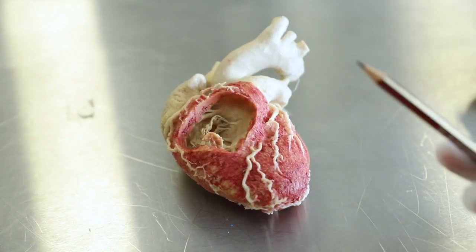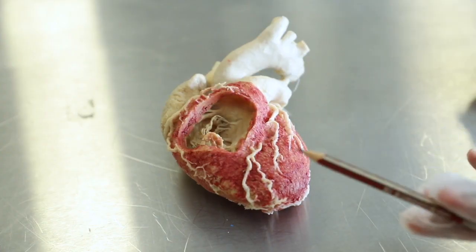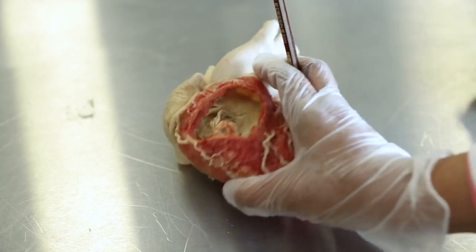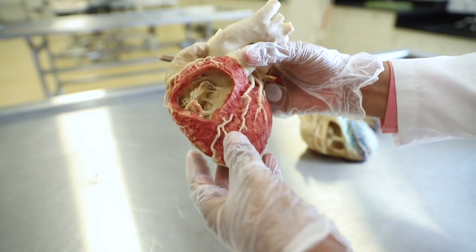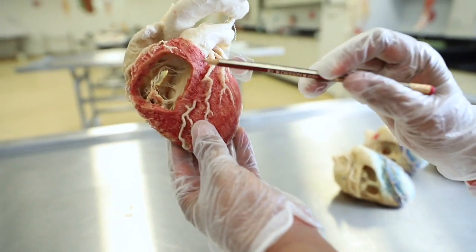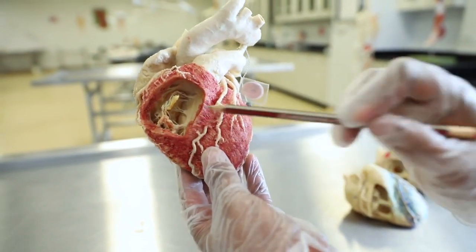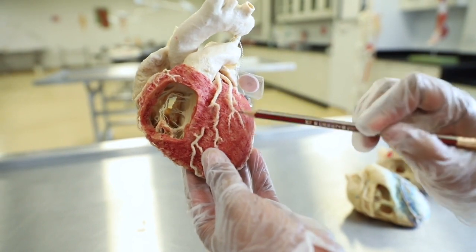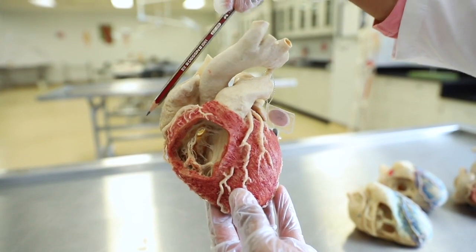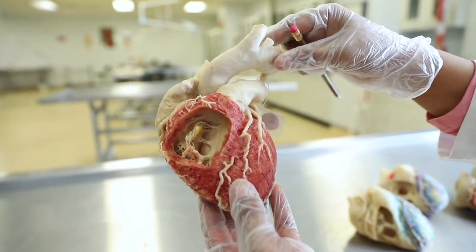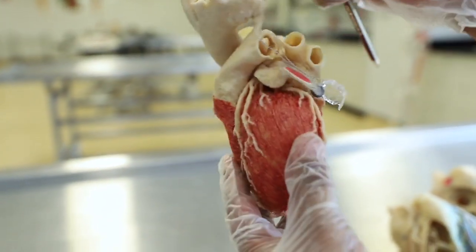The heart consists of four chambers, two ventricles and two atria. This is the right ventricle, this is the left ventricle, this is the right atrium, and you can't see the left atrium from the anterior view.